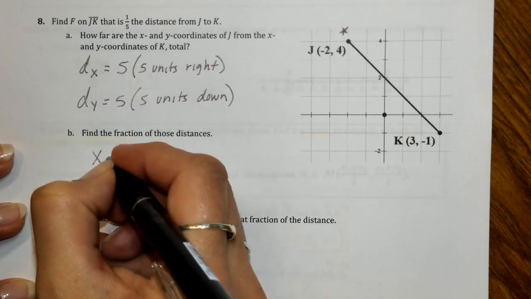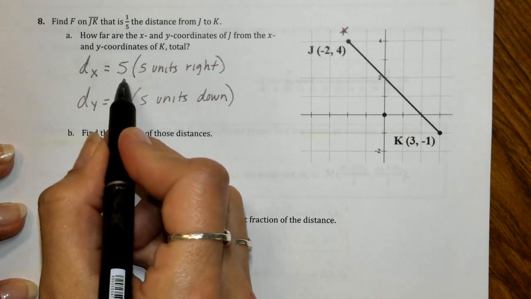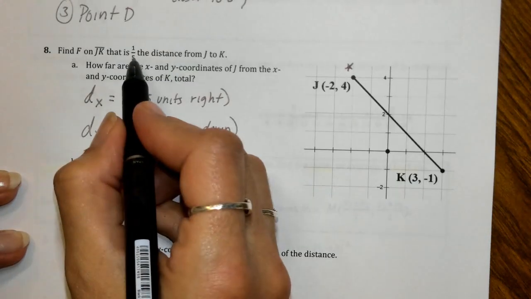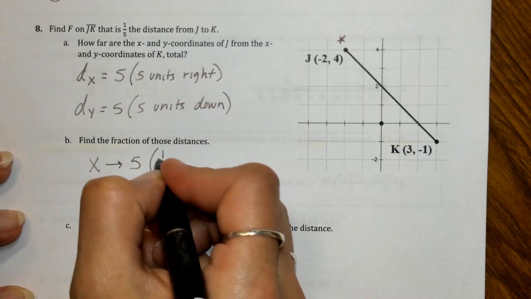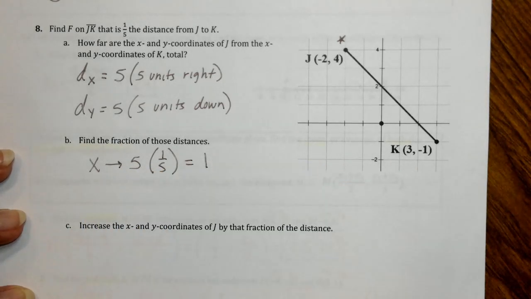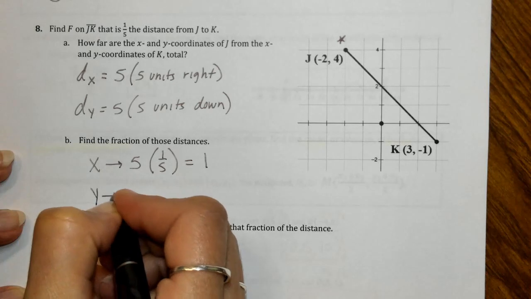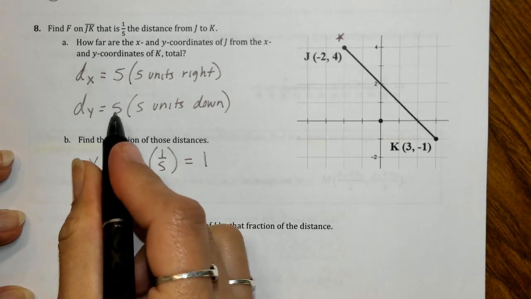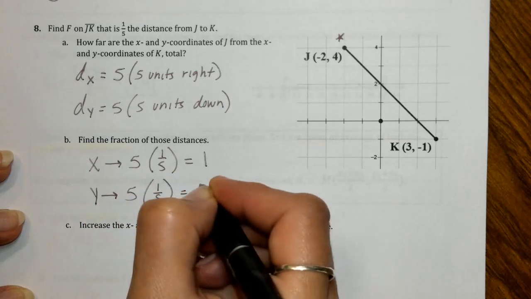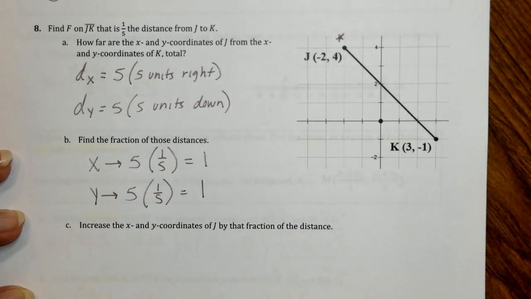The distance for x was 5, so we multiply it by the fraction they wanted us to do, 1/5. And 1/5 of 5 is 1. Now for our y coordinates, kind of an easy one here. We also went 5. So we multiply that by the 1/5, and we end up at 1 also.